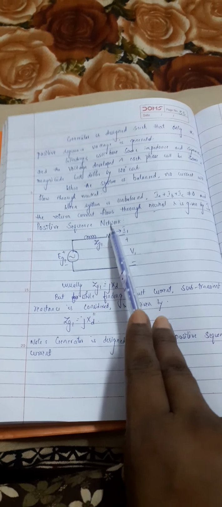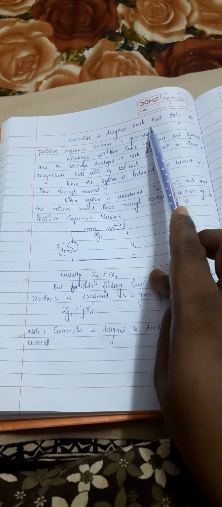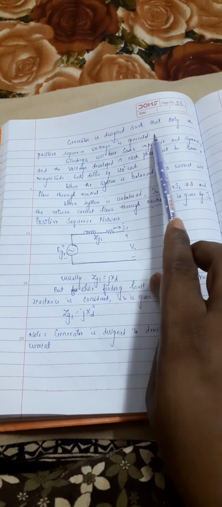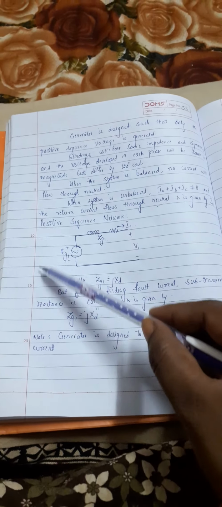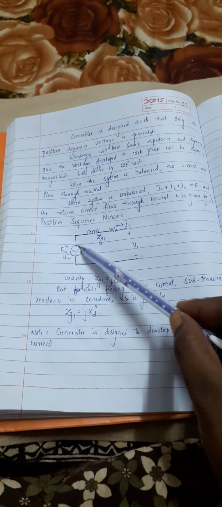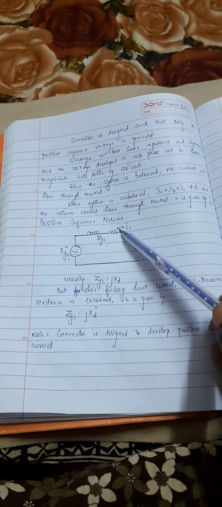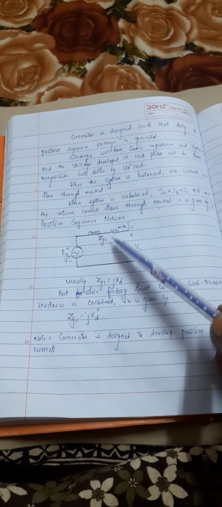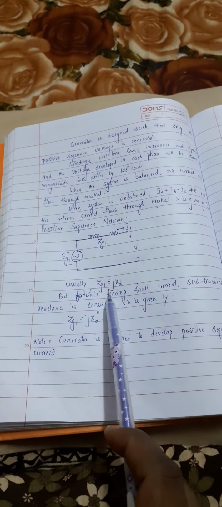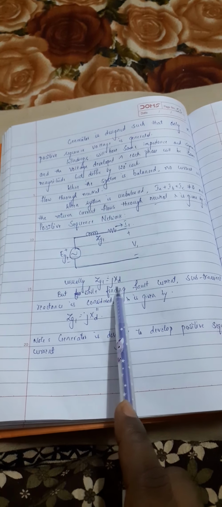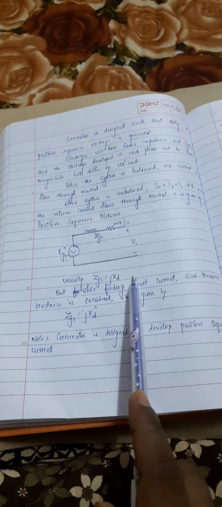Now coming to the positive sequence network, as I have said, the generator or alternator is designed only to generate the positive sequence voltage. So that voltage I am going to represent here as EG1, and the impedance is given by ZG1. So generally this ZG1 is nothing but j times Xd, the direct axis reactance.